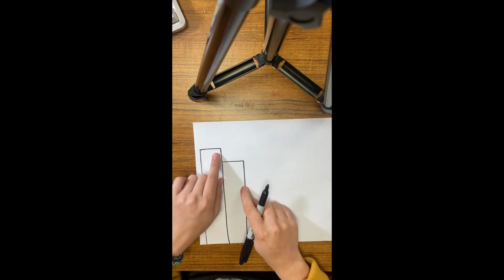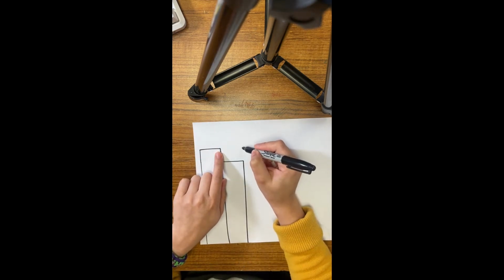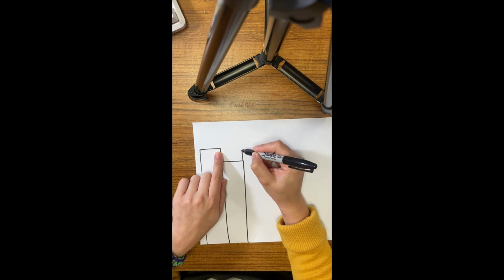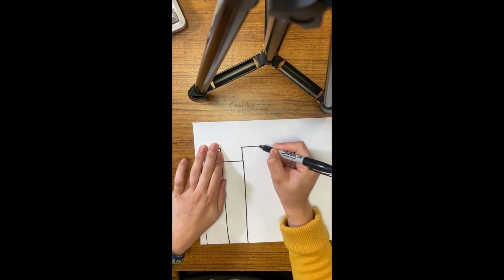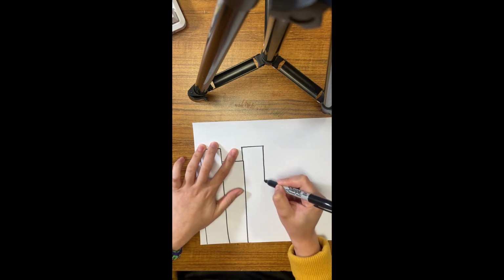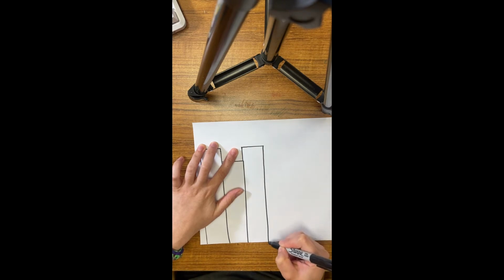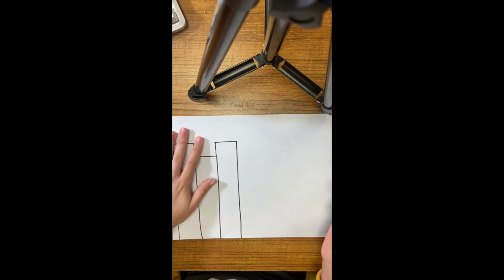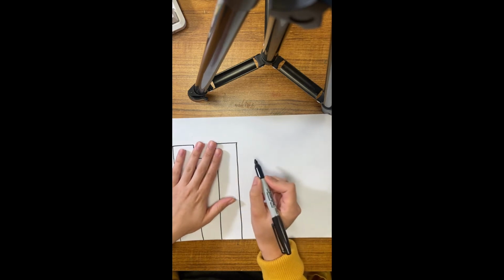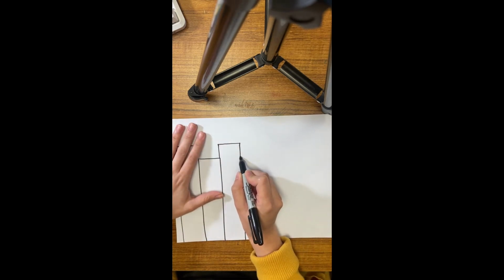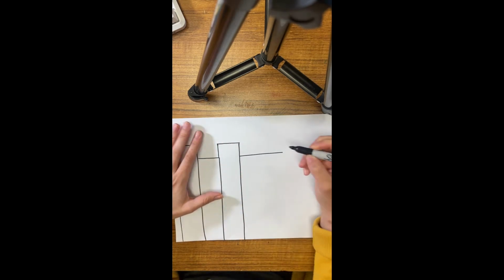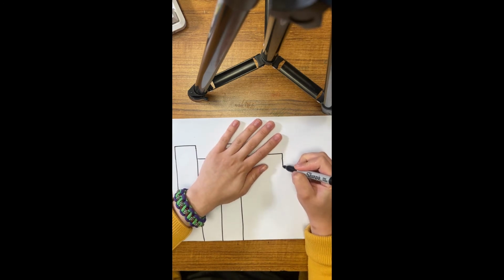I'm gonna make another one similar to the height of this one. And then again, just notice how I'm taking my time with everything. I'm not rushing. I'm taking my time. I'm making some that are a little wider.